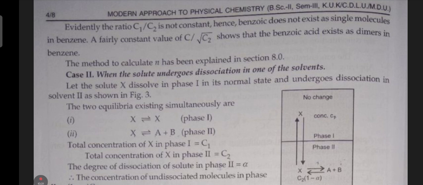Case 2. When a solute undergoes dissociation in one of the solvents. Let us consider a solute X dissolved in phase 1 in its normal state and undergoing dissociation in solvent 2. The two equilibria exist simultaneously. Total concentration of X in phase 1 is equal to C1 and total concentration of X in phase 2 is C2.